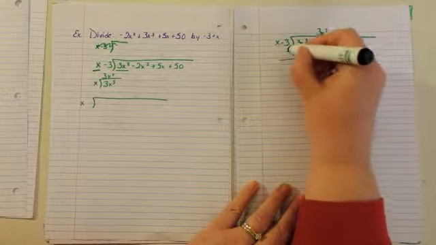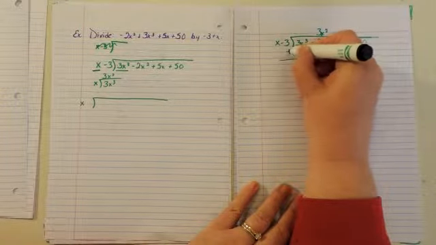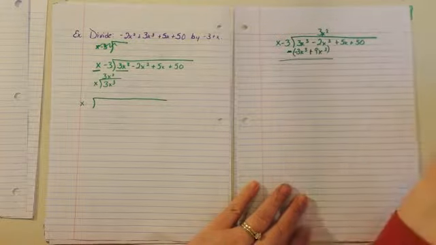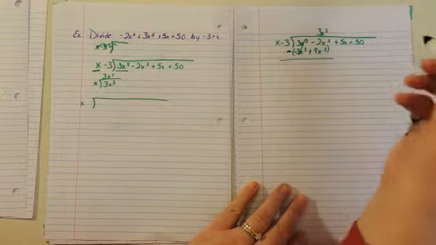Okay? So when we multiply this through, this becomes a negative, this becomes a positive. And now we can add the terms.